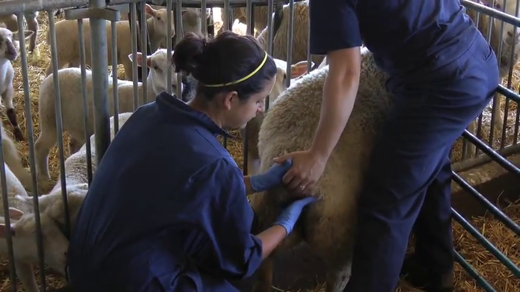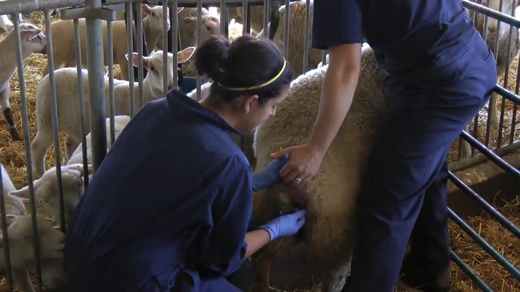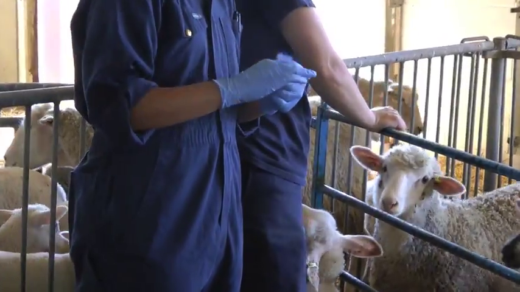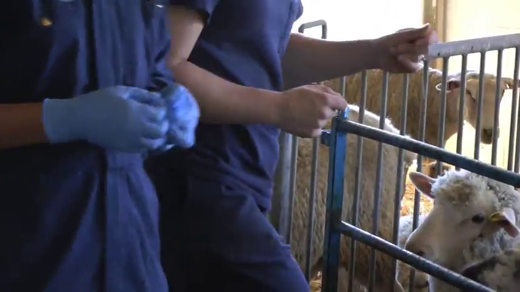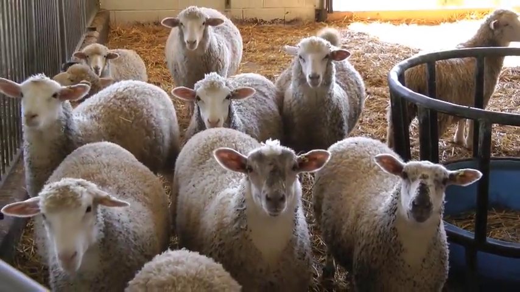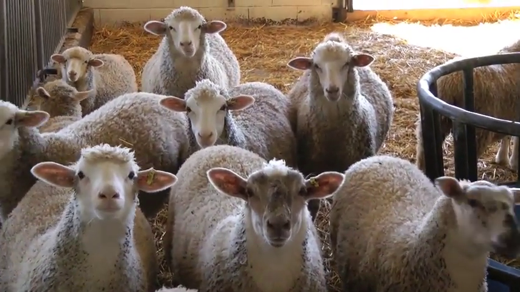Once you've collected the fecal samples, you can simply pull the glove off by reversing it over the fecal samples and tying a knot. At this point, you can also mark the glove with the sheep's ID number. Make sure you're sampling lambs and adults as separate groups, and keep those samples completely distinct.